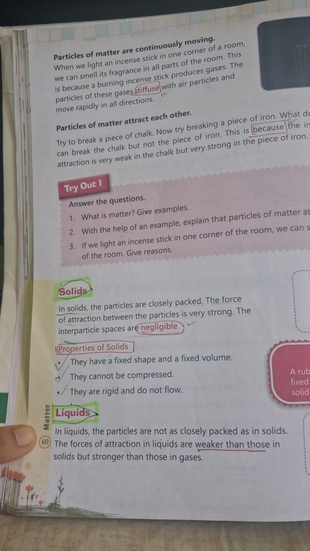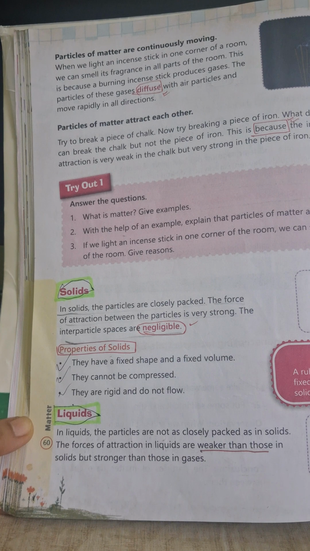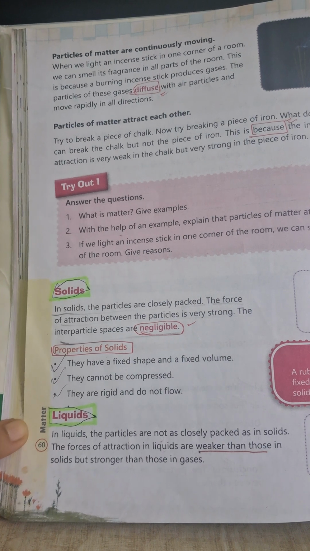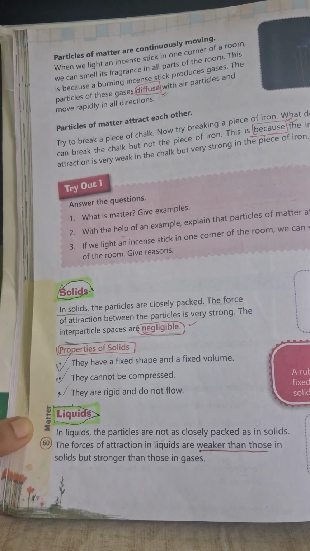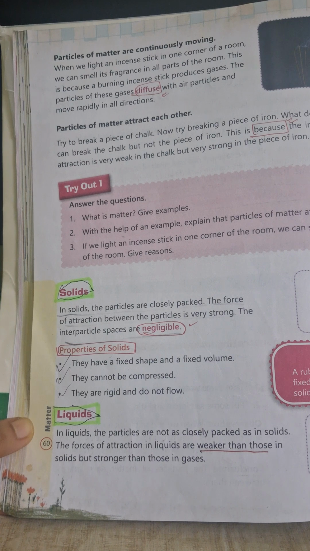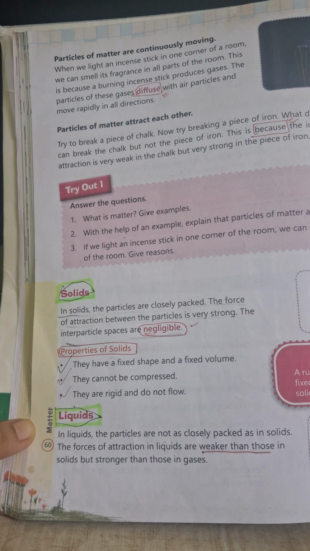So the questions which are given: we have done what is matter, give an example. You can give any example you can see in your class. Then, with the help of an example, explain that the particles of matter attract each other. This we have done. Then this comes in the properties: why can you smell the incense stick in another room? Because the particles of gases can move in all directions, and this property is called diffusion.